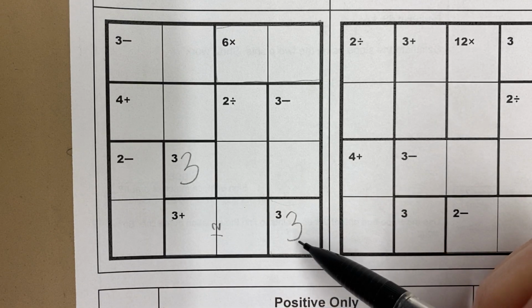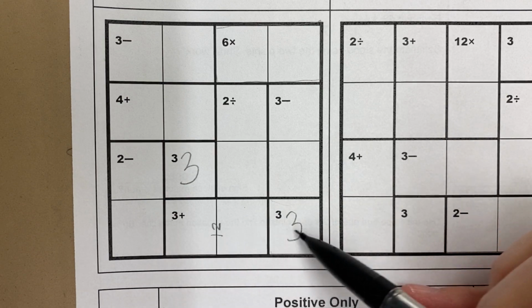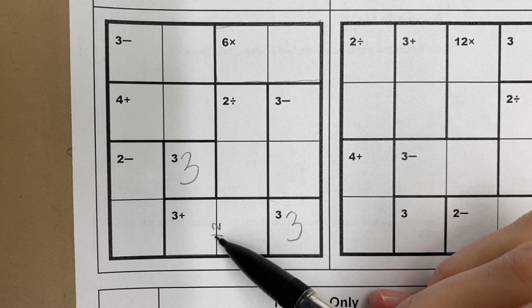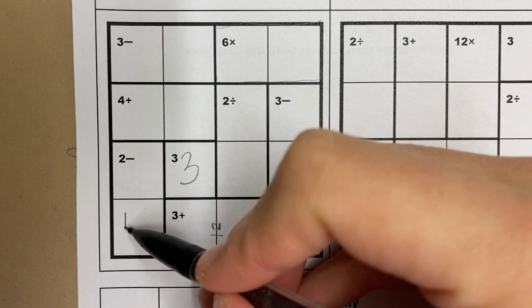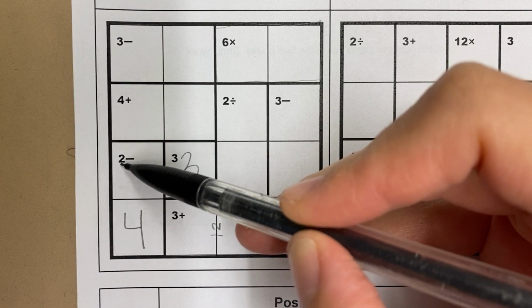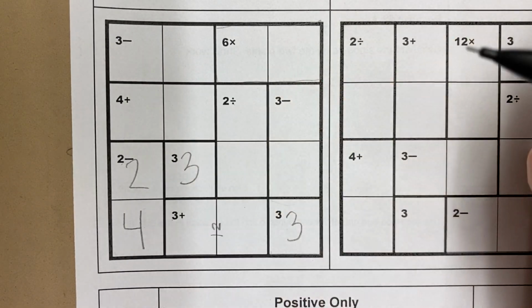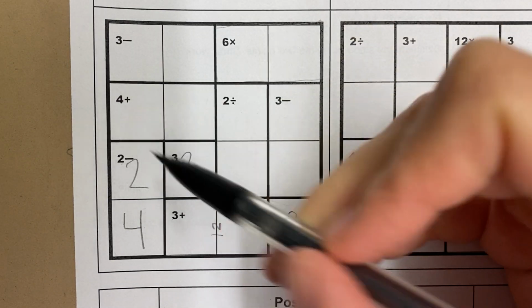Then I kind of look at this row and I'm like, oh, well, if this is a 3 and this is a 1 and a 2, remember I have to have 1 through 4 in each row. So I have a 1, I have a 2, I have a 3. This is gonna be a 4. Oh, and then hey, look, if these two numbers have to subtract to make 2, 4 minus what is 2? Oh, 4 minus 2 is 2. And then I'll just keep going.